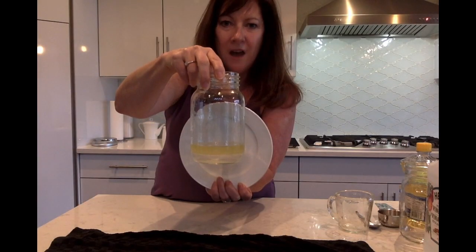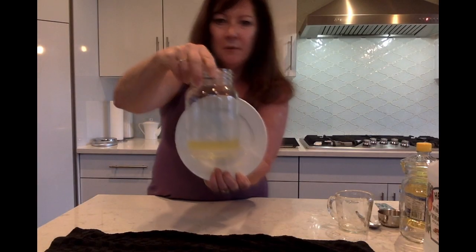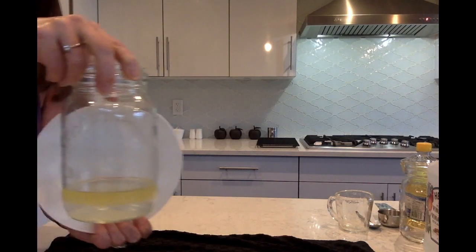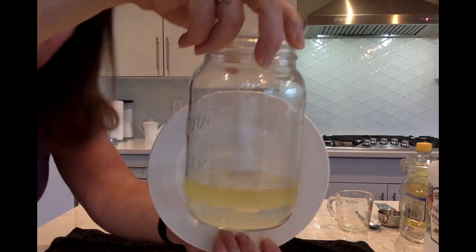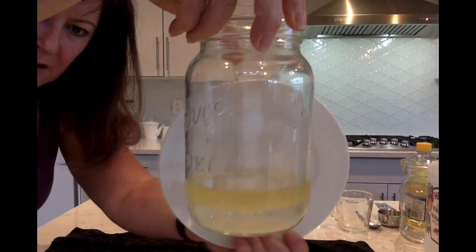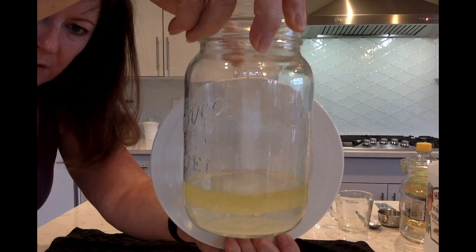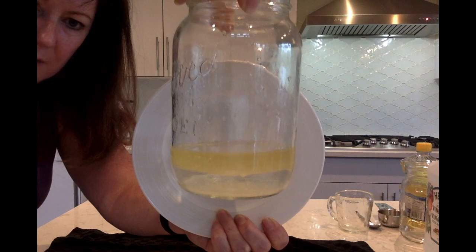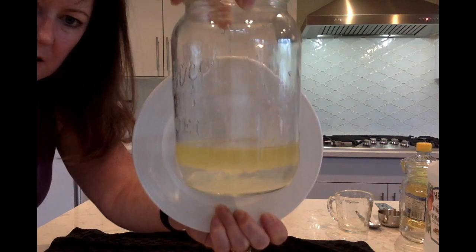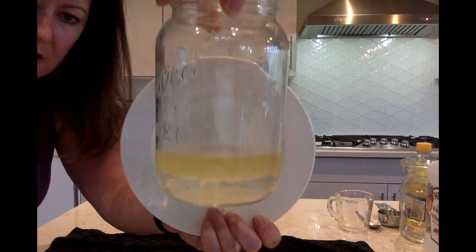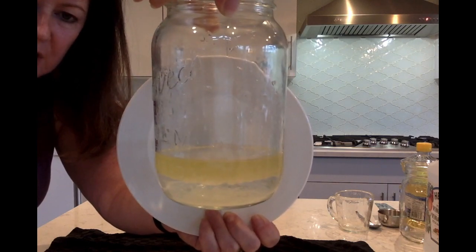Okay, it's been 5 minutes. And I'm going to bring this jar a little closer so you can see what happened. Okay, so as you can see, there's a clear, distinct line of the oil over the top of the water. Okay, so write down your observations and write down whether it's heterogeneous or homogeneous.